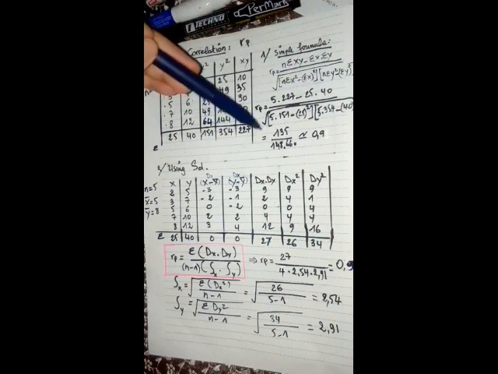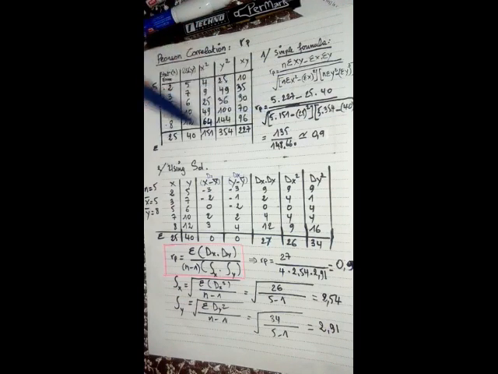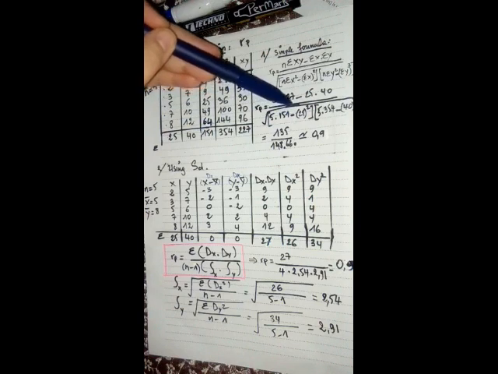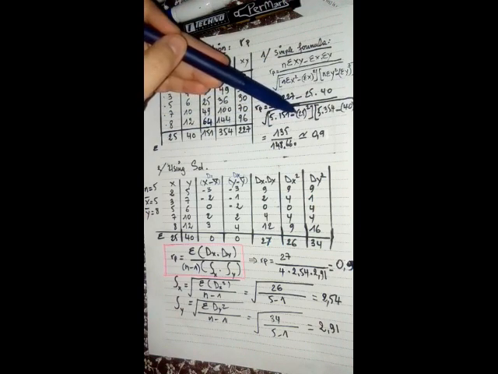And then let's go down. N multiplied by the sum of X squared. So here is N, 5, and the sum of X squared, 151, minus what? The sum of X, squared, so the square of 25.